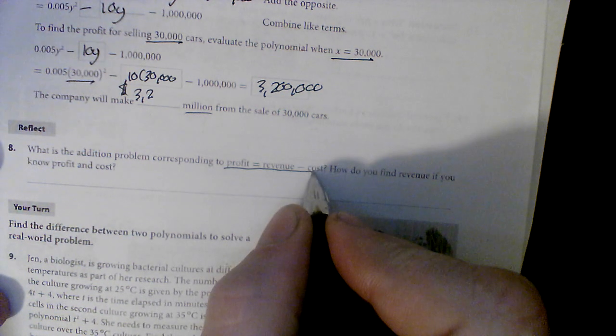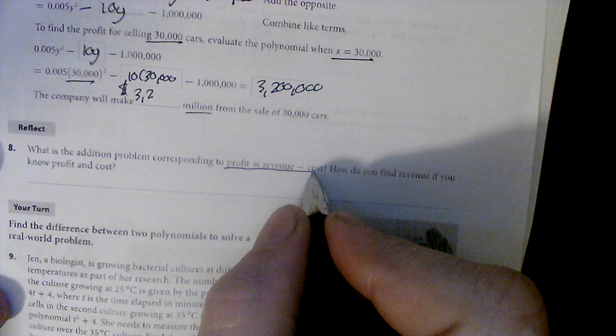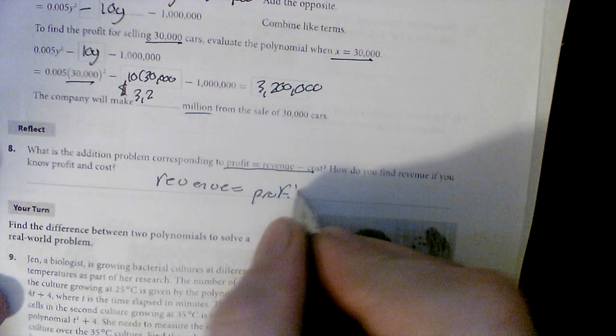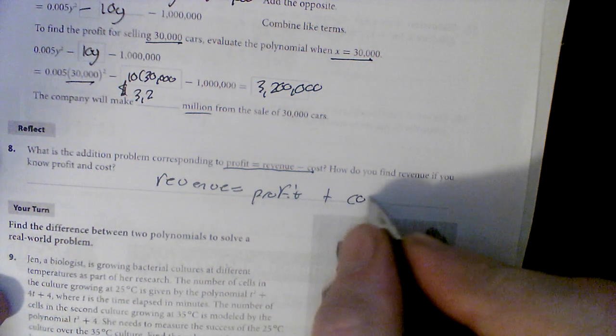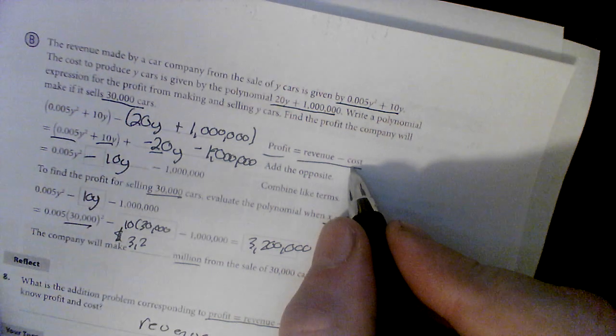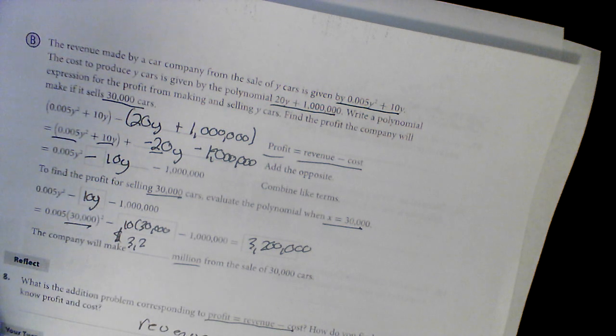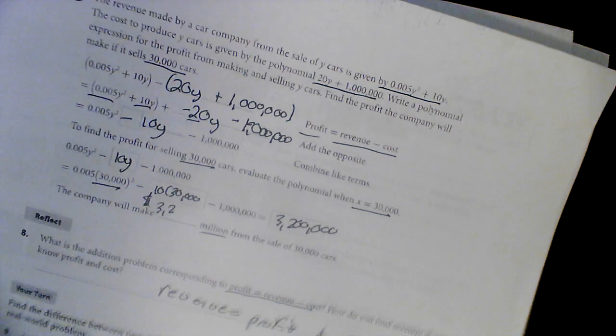What additional problem corresponds to profit? Well, could be addition, would be revenue equals profit plus cost. I got that just by adding cost to both sides, right? If you add cost to both sides, it comes over here. So let's do at least one more down here.